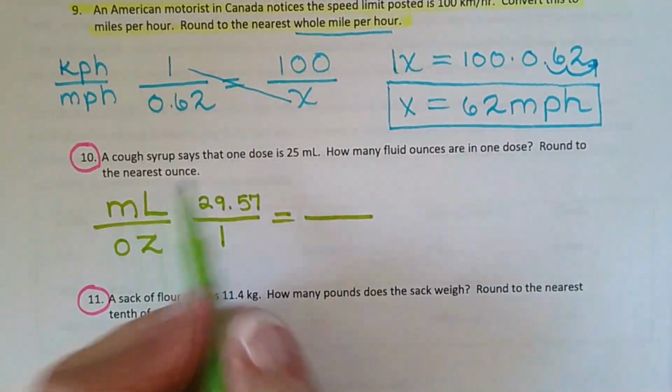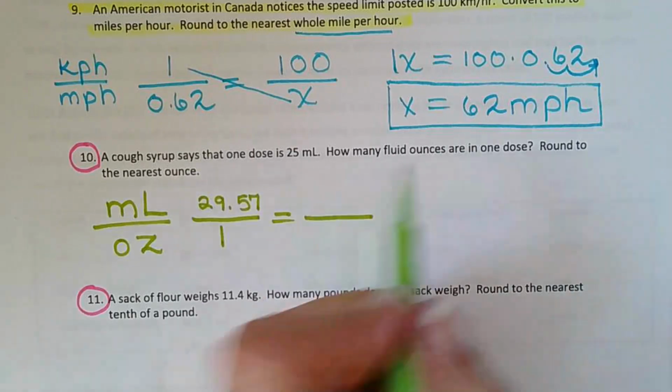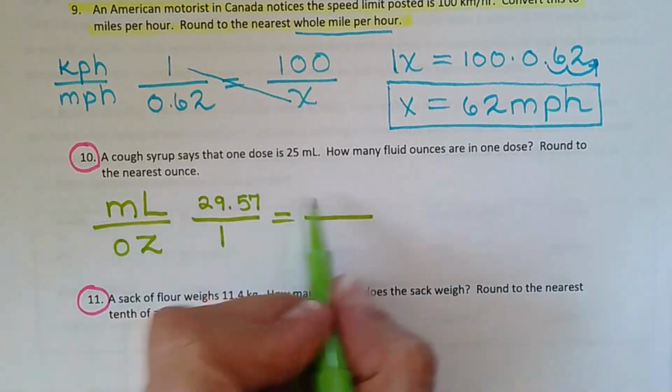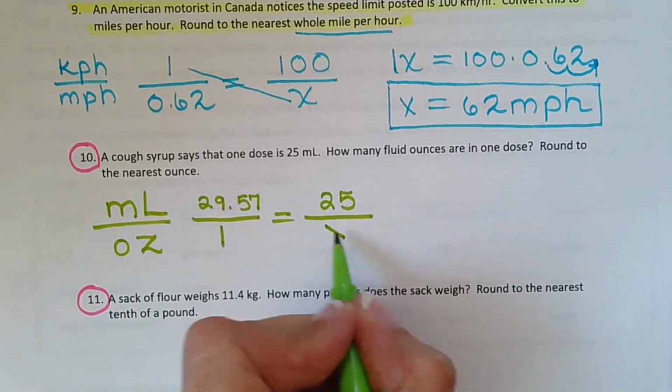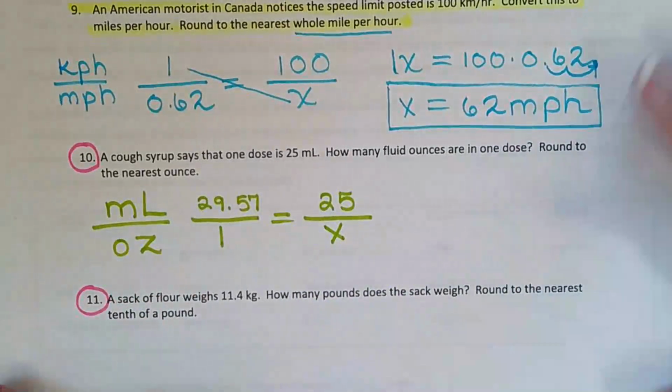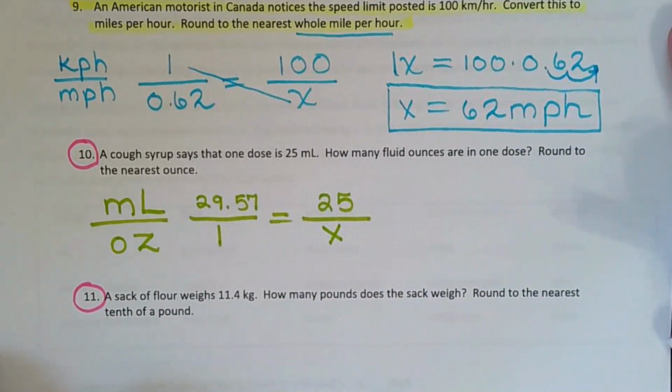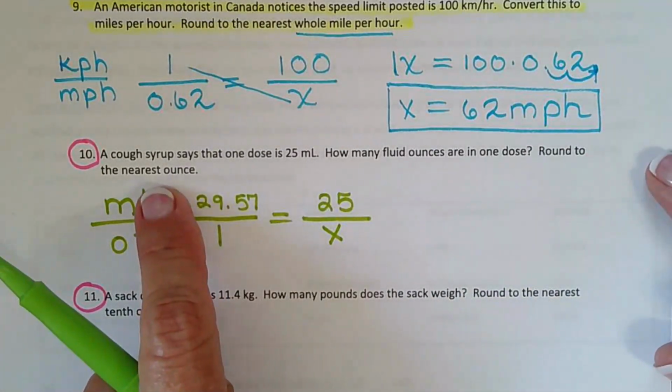Okay, and then 25 milliliters goes here. And how many ounces? And the answer says round to the nearest ounce. That means the nearest whole number, because it doesn't say tenth, it doesn't say hundredth, doesn't say thousandths, so that means whole number.